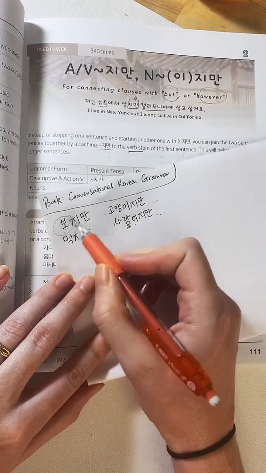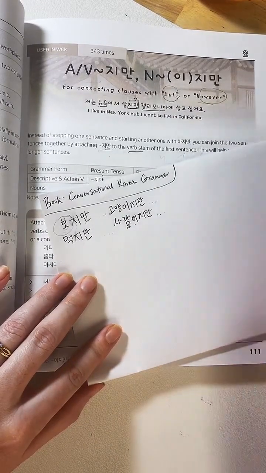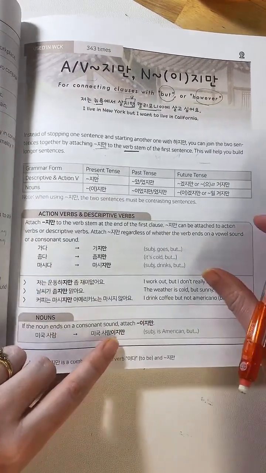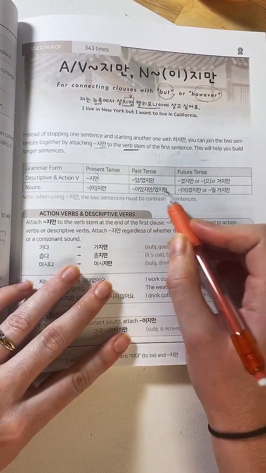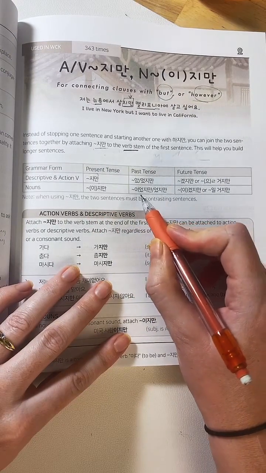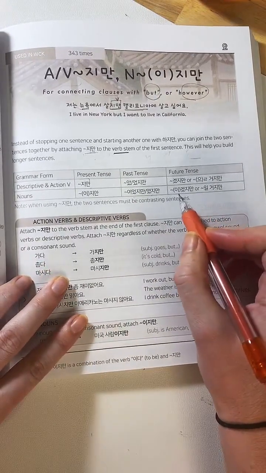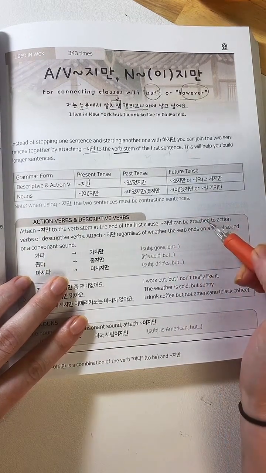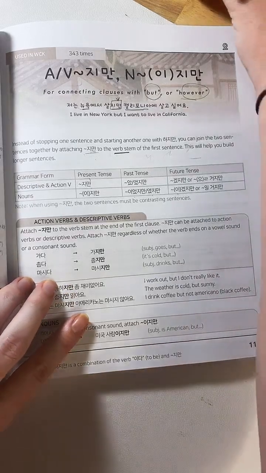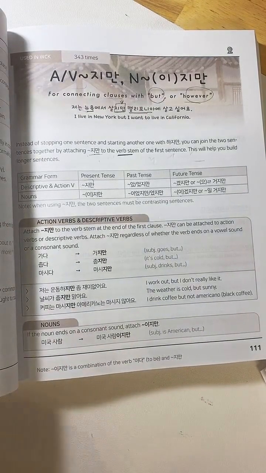noun. For verbs, you just add 지만 no matter what. Any verb, doesn't matter what it is, you just add 지만. Okay? And same for past tense nouns, you can add 이었지만 or 였지만, depending on ending on a consonant or ending on a vowel. And we have future tense, 이겠지만 if it ends on a consonant, and 겠지만 in all other situations as well. So that's just a little table you can use for reference to help you practice using 지만.